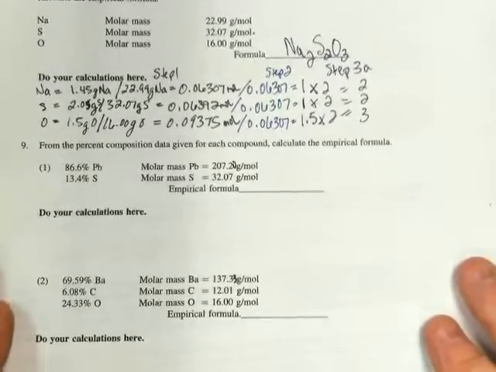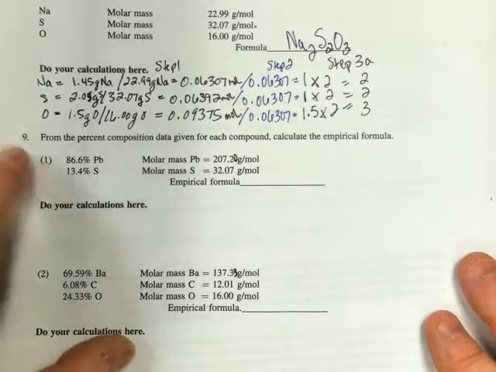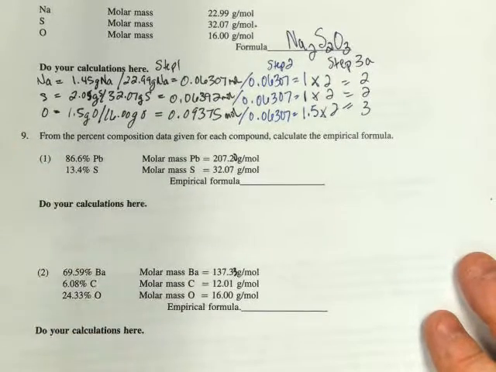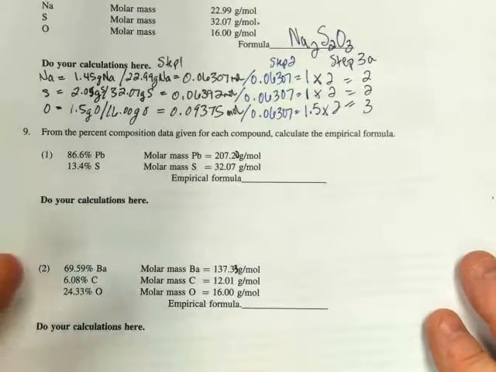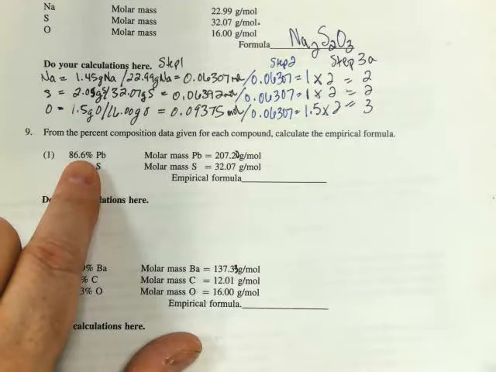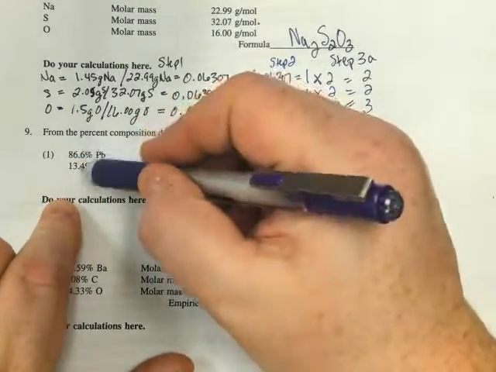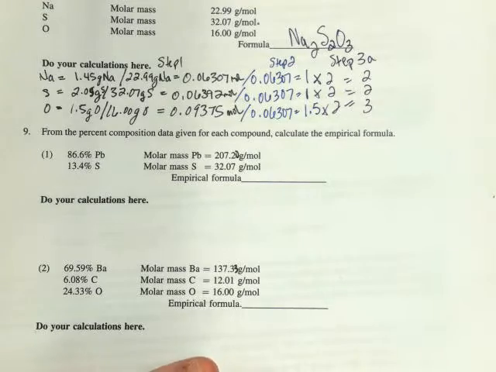So let's do the last 2 problems. Number 9, you have 1 and 2 on this one, so A and B. So here we're given percent composition instead of masses. Well, we can just convert these to masses because they add up to 100%. If they do, then we can just put them as the mass.